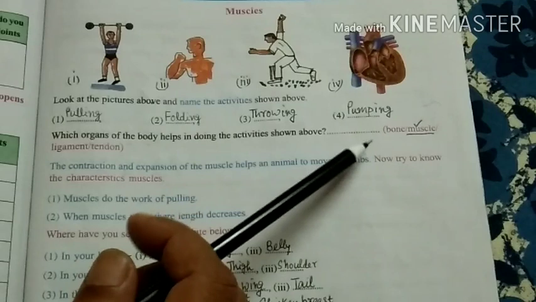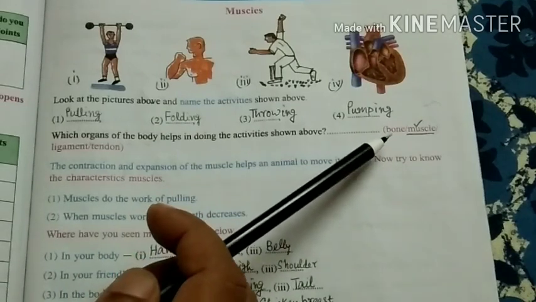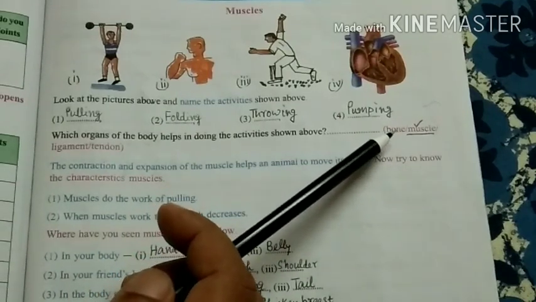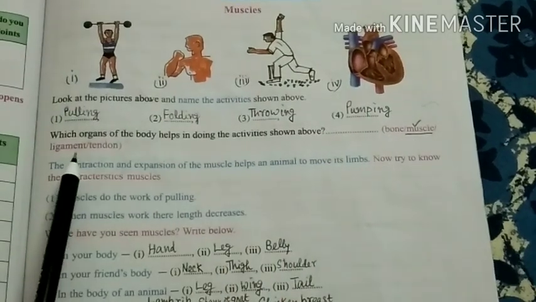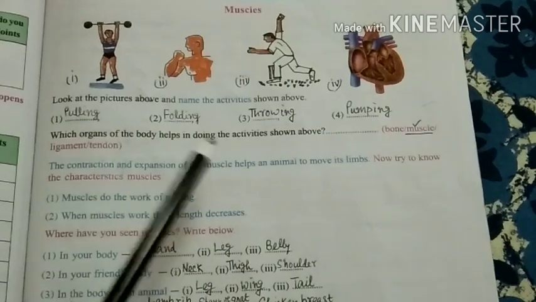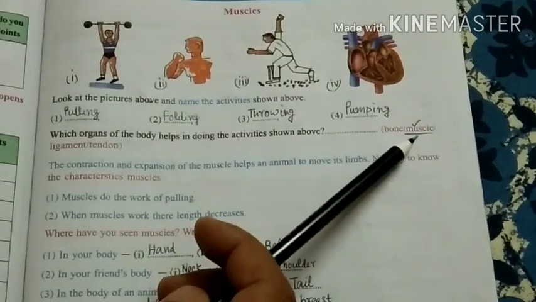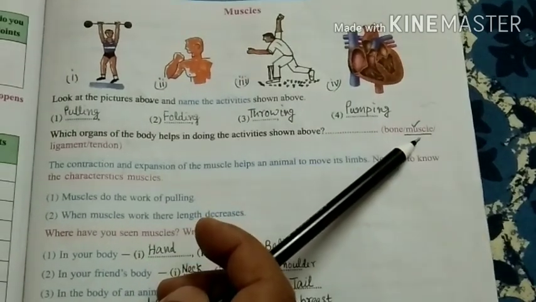You will get some options such as bone, muscle, ligament and tendon. Obviously, the correct option is muscle.